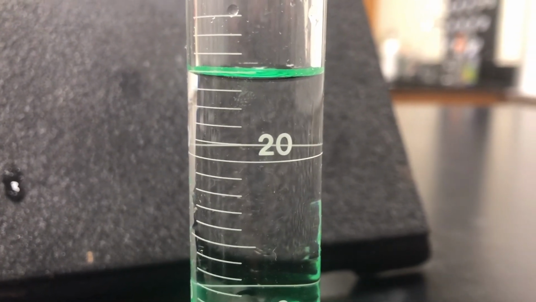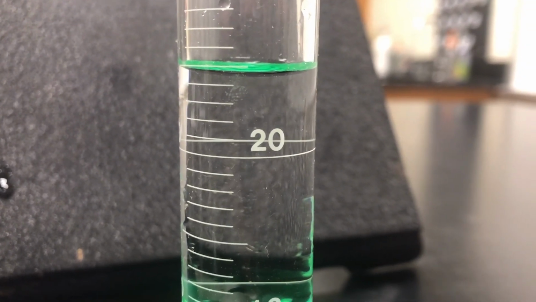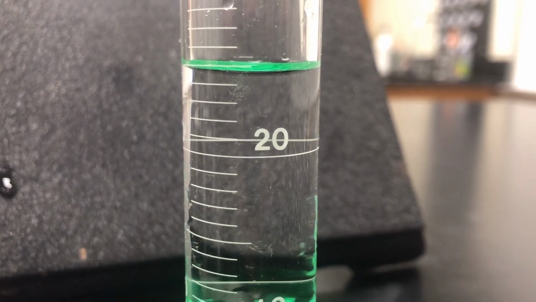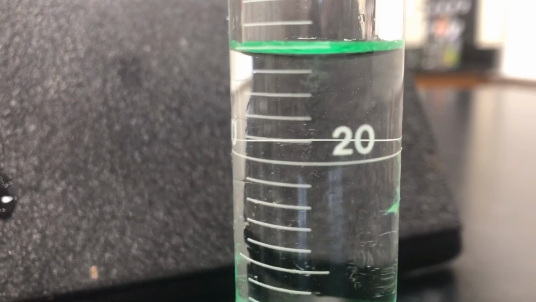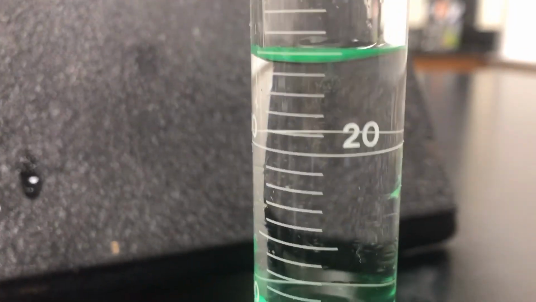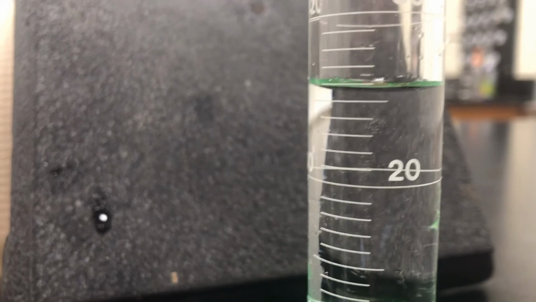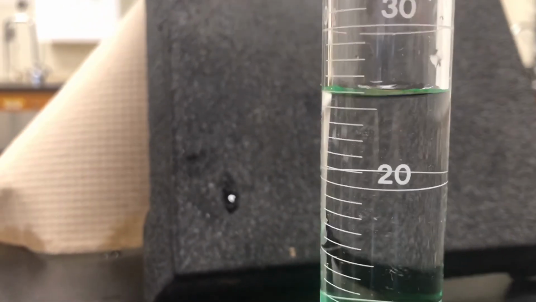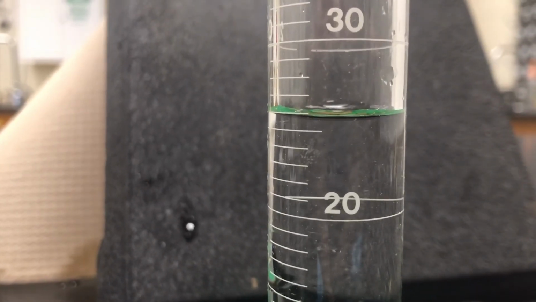Just keep that in mind when you're making your data tables and your graphs. 1985, there it is. Again, there's your meniscus. We'll drop these in very carefully, hopefully with no spillage of water and no bubbles. 1985.